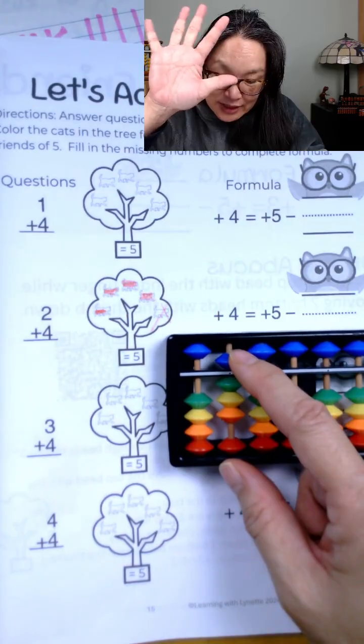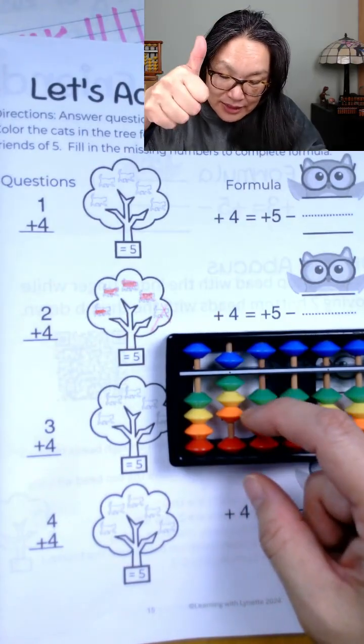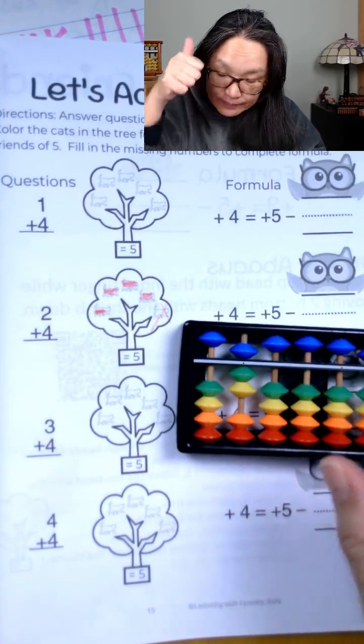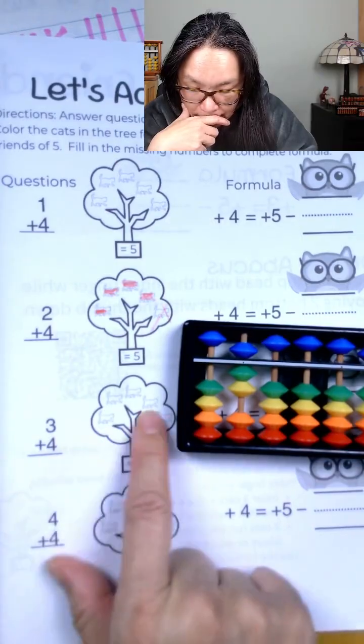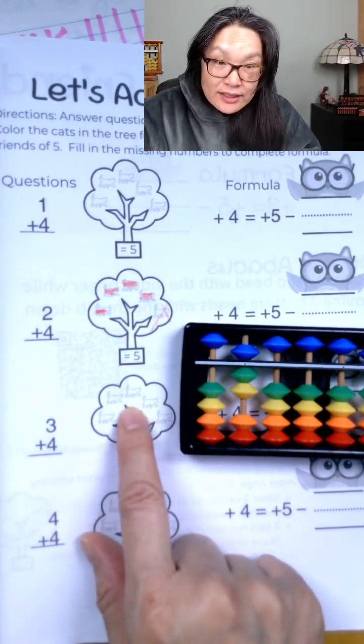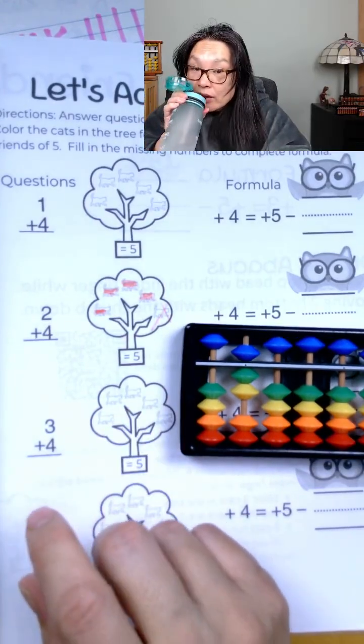Add, and then what I need to do is grab 4 cats, and I'm going to take away 1. So what happens is my answer is now 7. So that's what the story is right here. These cats in the tree, there are 5 cats in the tree. So, anybody have any questions?